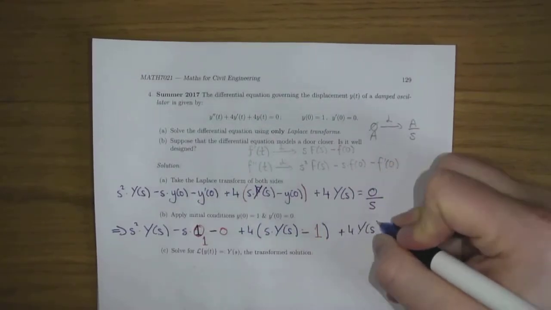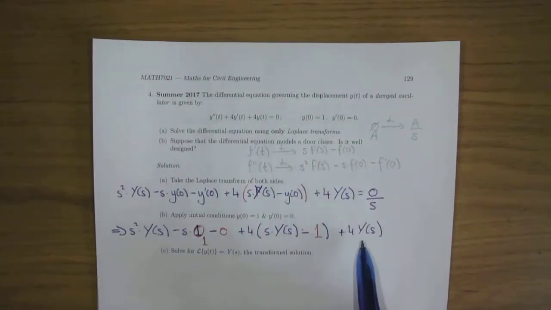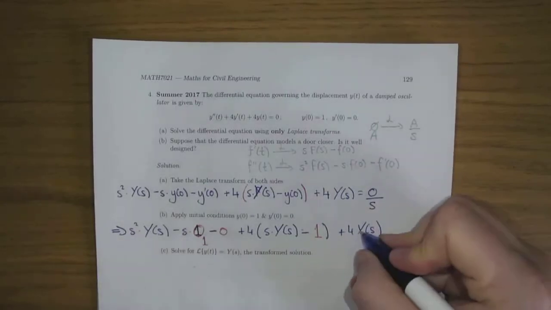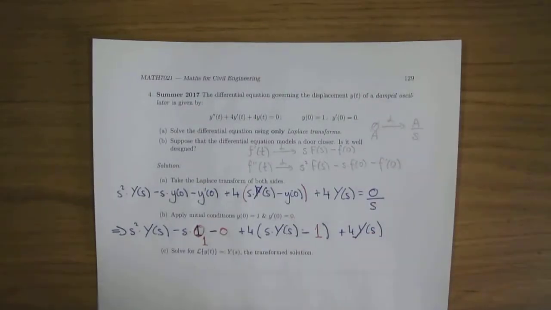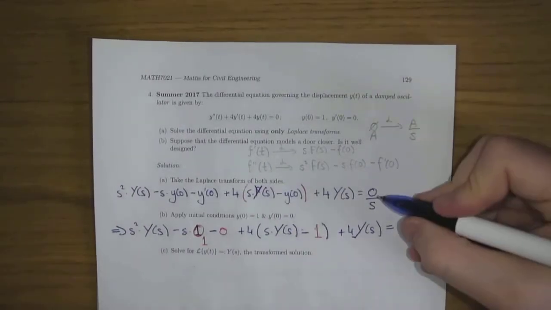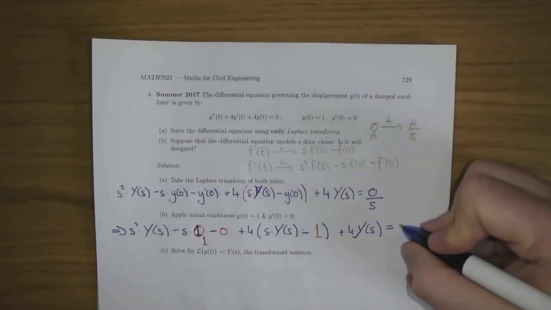And plus 4 big Y of s. A lot of students sometimes, I'm not great at writing these, this looks like 1 over s. It's not, it's big Y of s. That's a y there. So maybe you might want to start putting tails on them. I won't be doing that. And then this is probably the point to say that 0 divided by s is equal to 0.